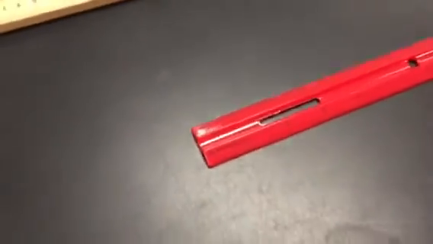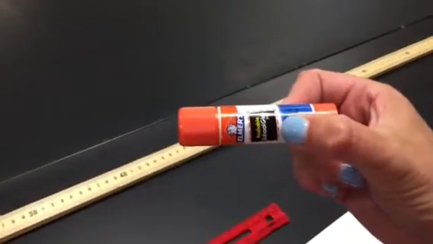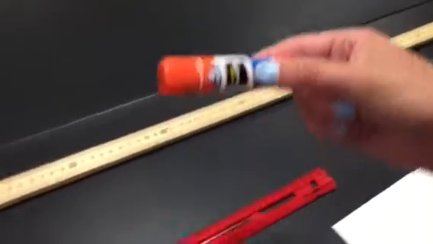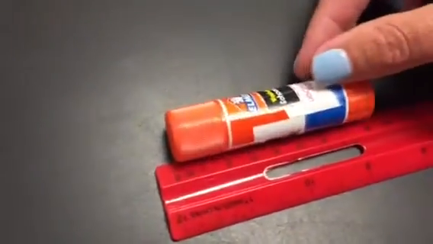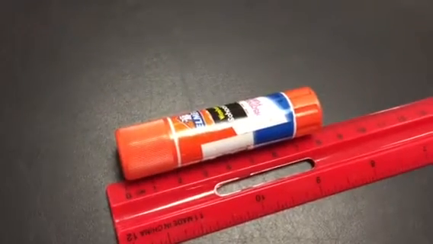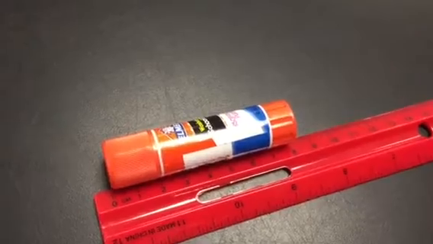Okay, same thing. If I were going to measure the length of this glue stick, am I going to use a meter? Probably not. I'm going to use something a bit smaller. I'm probably going to use that centimeter. I could use millimeters, but centimeters would probably be the most appropriate.